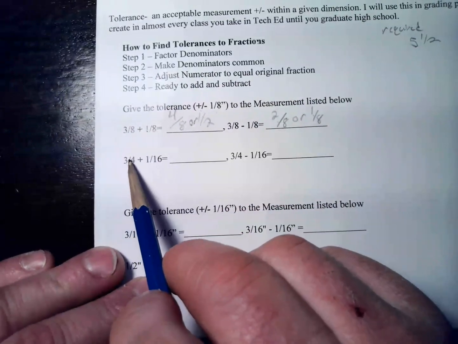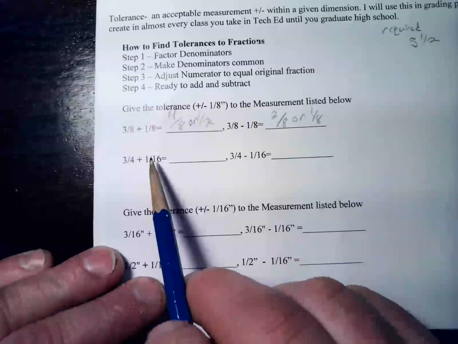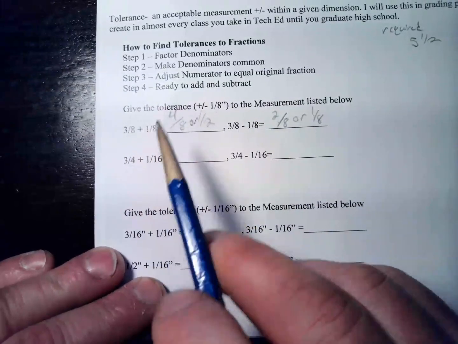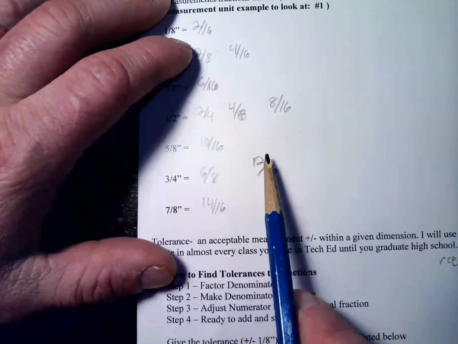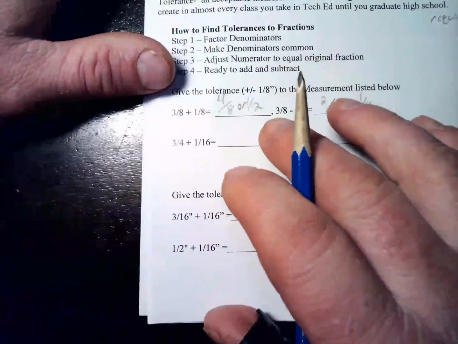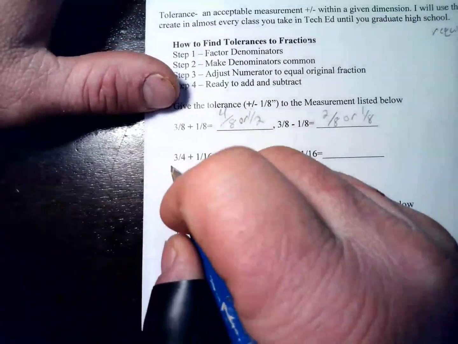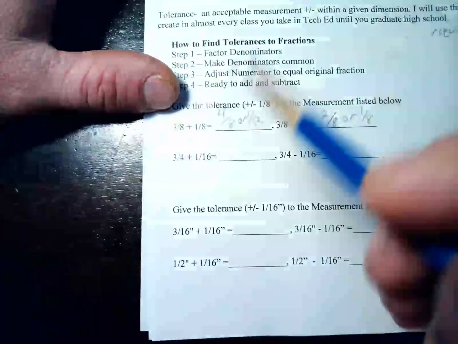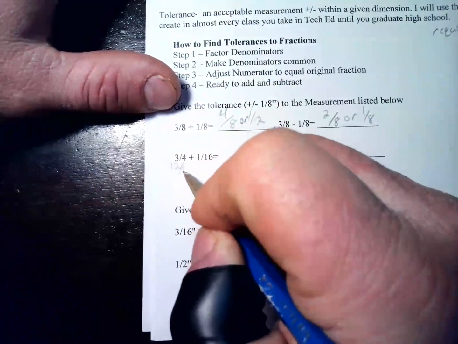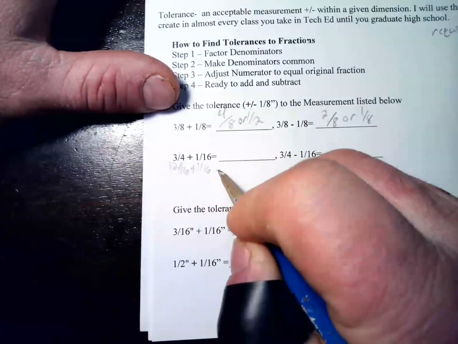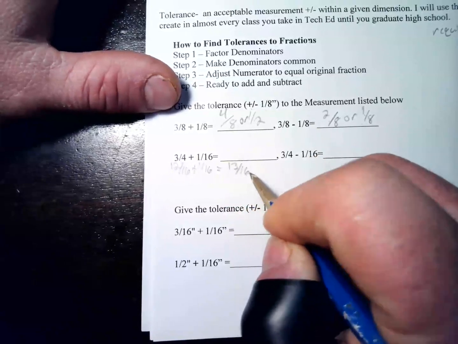In order to add and subtract 1/16 from 3/4, we have to change 3/4 into sixteenths. We could go through that, but if we have it done above us, 3/4 equals 12/16. So before we start adding this, we're going to change 3/4 to 12/16. Man, I'm tired. 12/16 plus 1/16 equals 13/16.